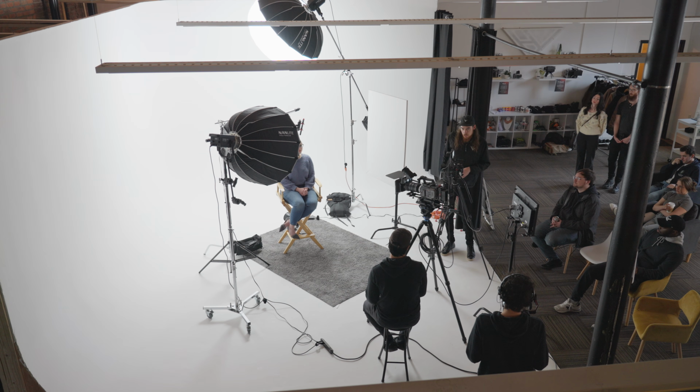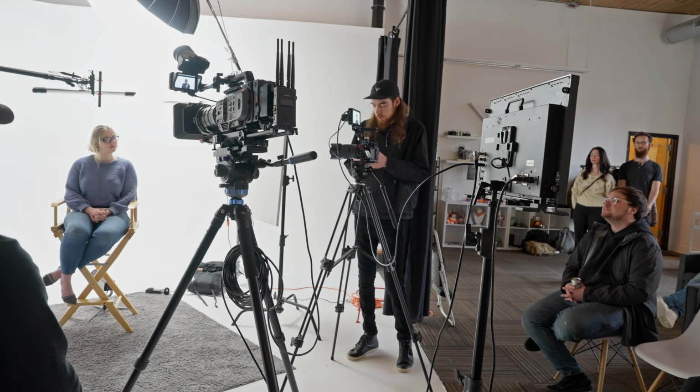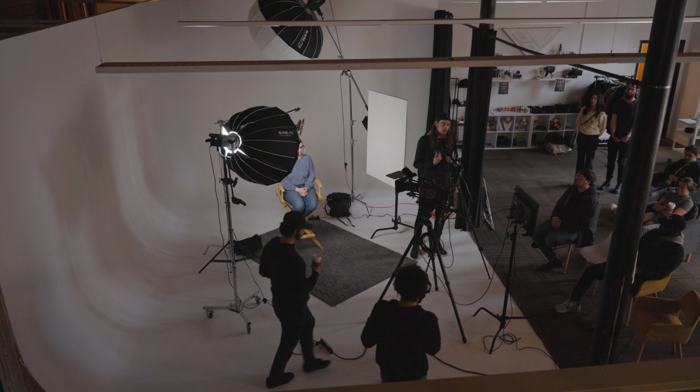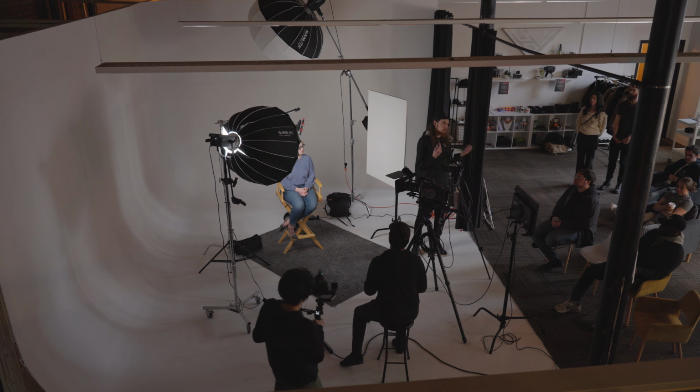Once you get your camera set up, you're going to want to introduce a light into your scene. I always start with the key light. If you're unfamiliar with what a key light is, it's basically just your light source that is the brightest and providing most of the shape and direction of the lighting on your subject. So we usually like to light from one side or the other.